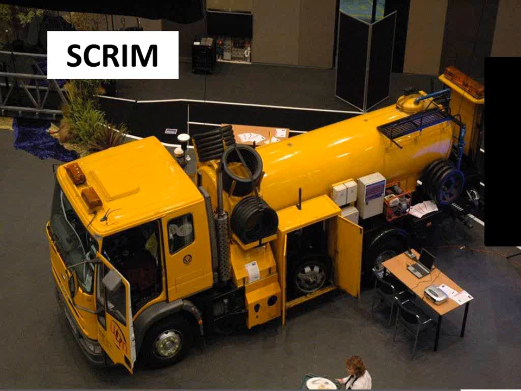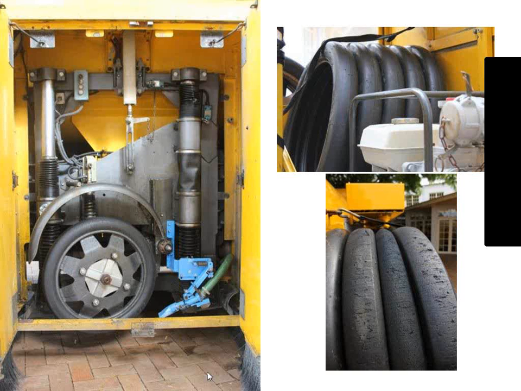And it also has, just behind the cab, some GPS systems and various things there to help linear reference and geolocate the results. So a modern bit of kit, and this is very applicable to doing a network level test. It's not the only piece of equipment, but one which is favoured by a number of road authorities.